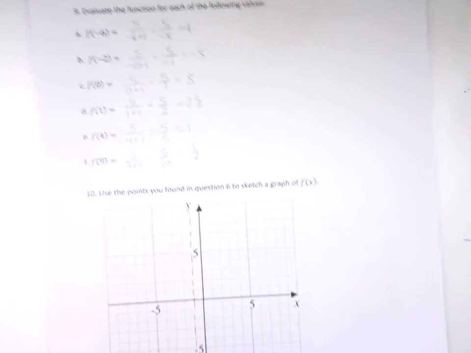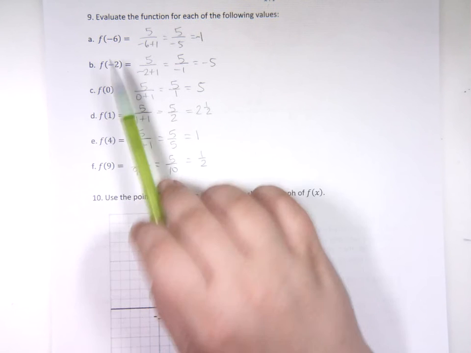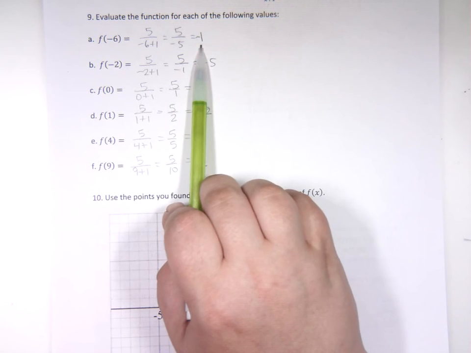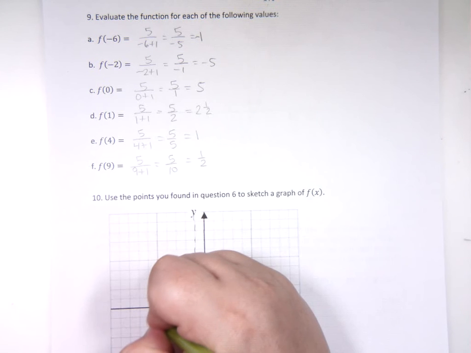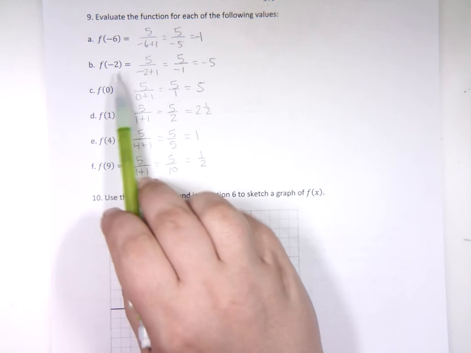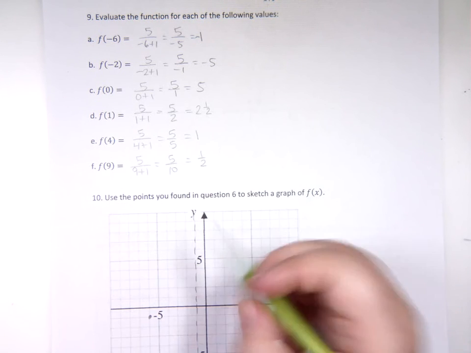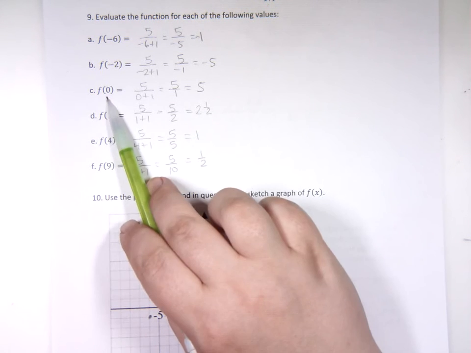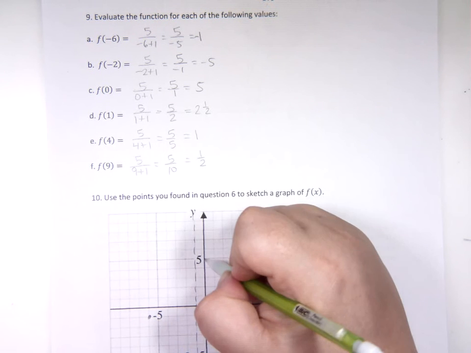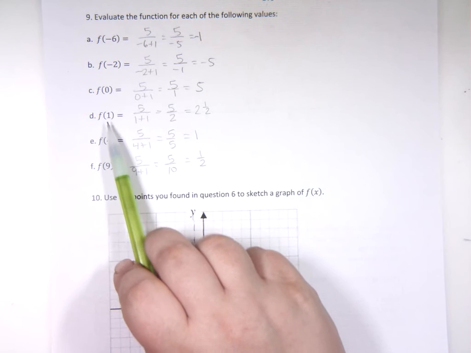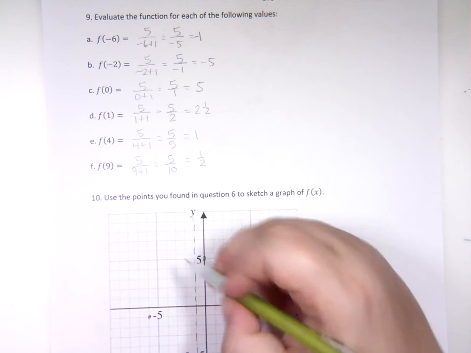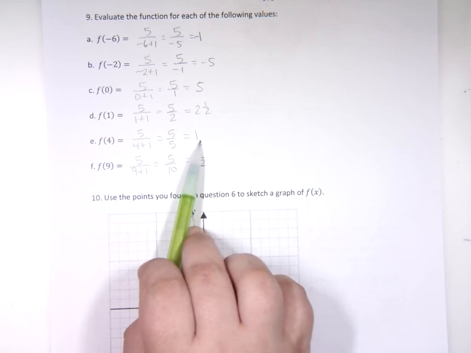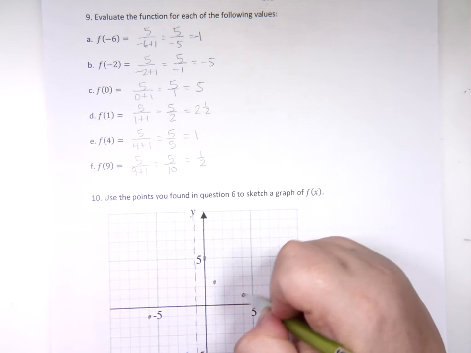Then we've got the point negative 6, negative 1. We've got the point negative 2, negative 5. We've got the point 0, 5. We've got the point 1, 2.5. We've got the point 4, 1. And we've got the point 9, 1/2.